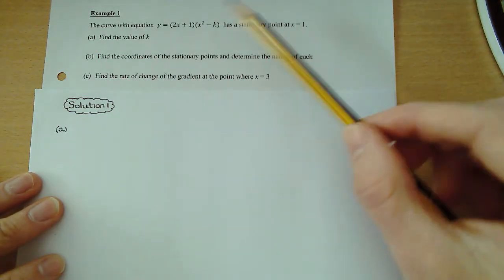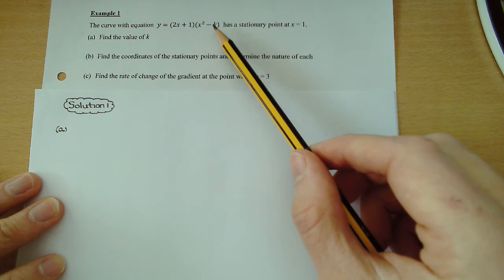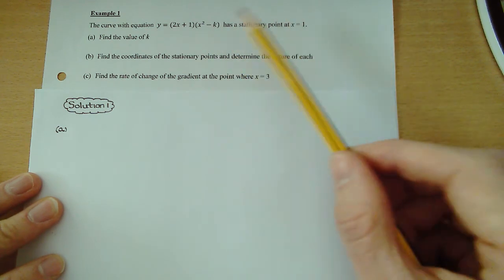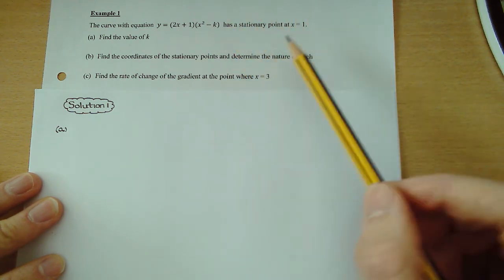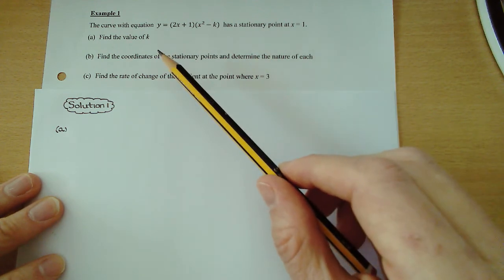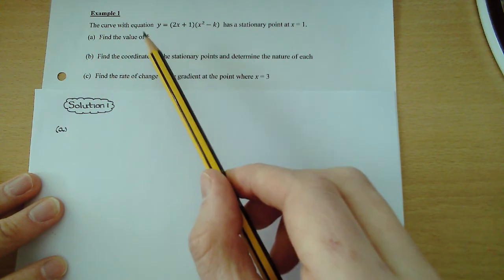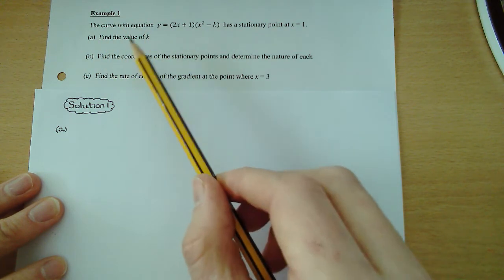We're now going to look at problems where you're given a curve, however it has an unknown constant, but you are given information about a turning point that is on the curve. You need to use the information to work out the value of k. So what we need to do is set up an equation somehow with just k in it and then solve it.